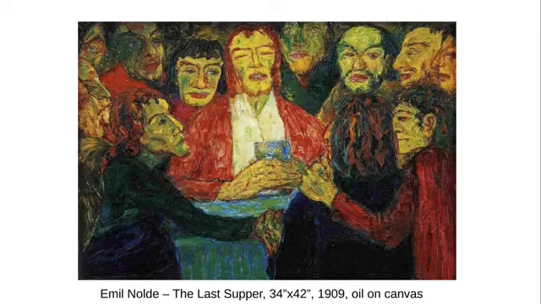Here, it's much more about the emotional response, right? This intense feeling created by using complementary colors or near complementary colors on the color wheel. But this very expressive use of color compared to, say, the Frida Kahlo, the previous image, which was trying to capture the way an object appears.